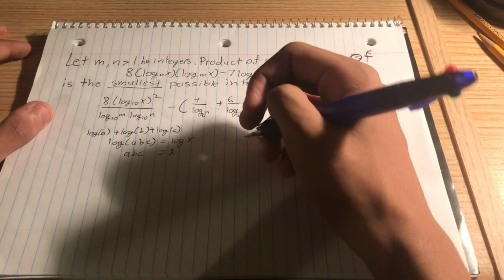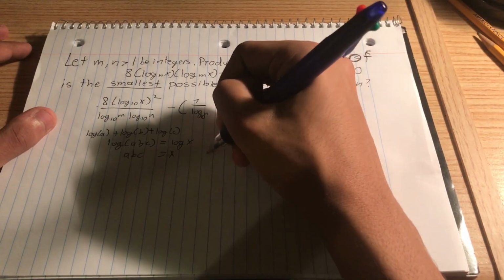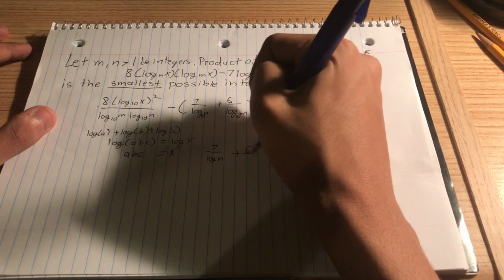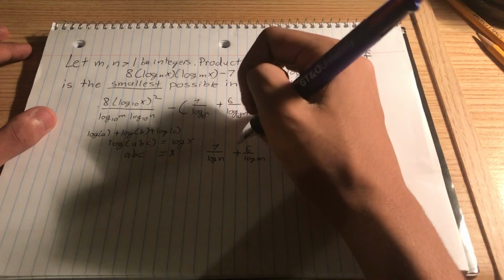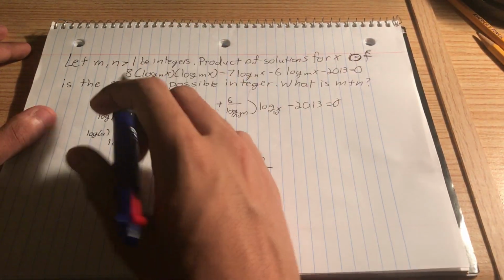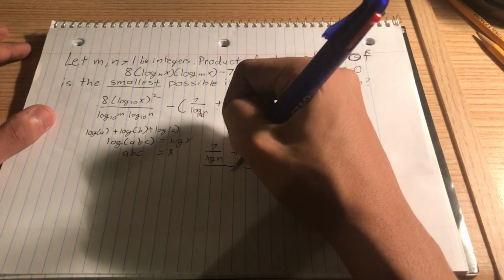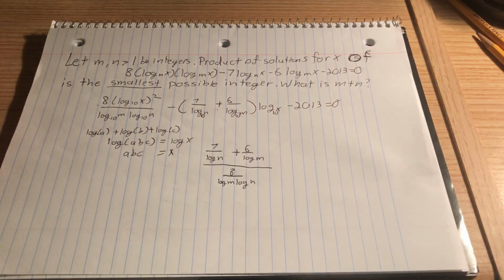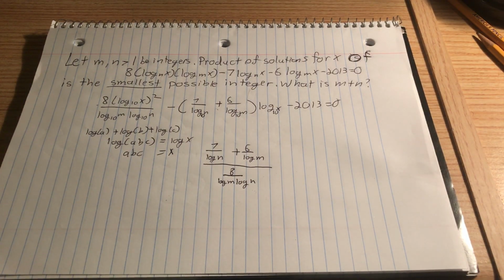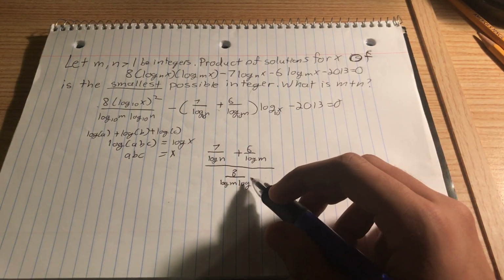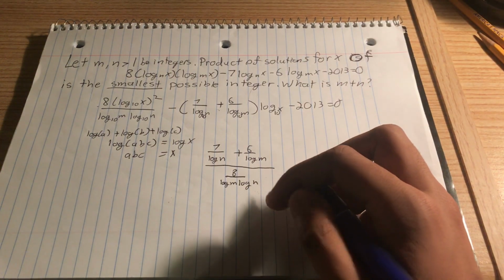So it would be 7 over log n plus 6 over log m, divided by this coefficient for log base 10 of x squared, 8 divided by log m log n. So that's the sum of the solutions. So, let's see, what can we do next? You can simplify this. You can put this denominator up, switch it around, normal thing.